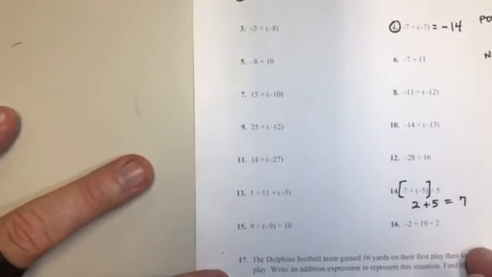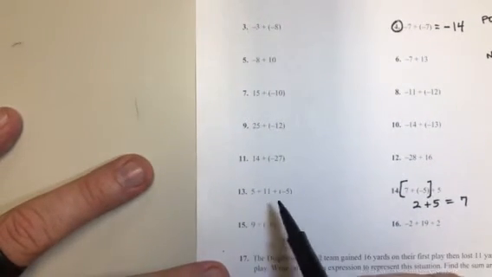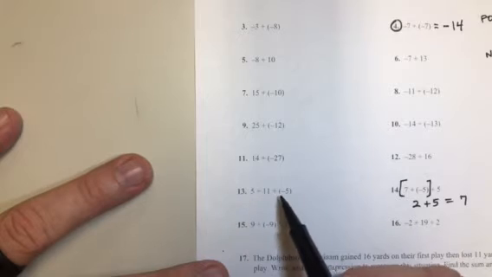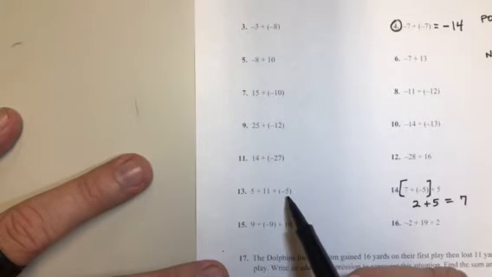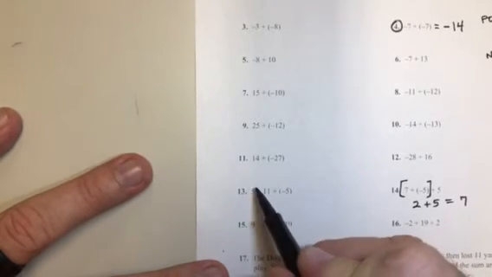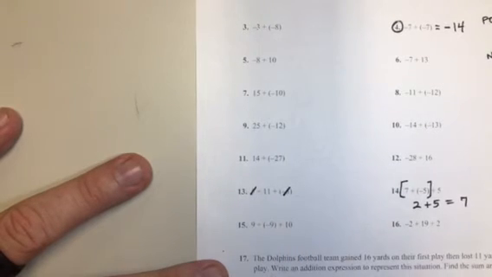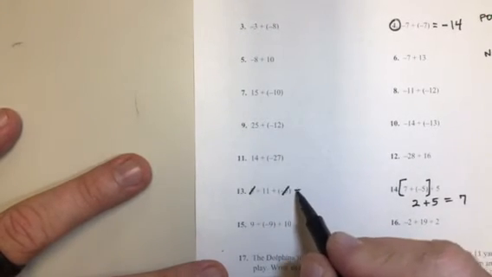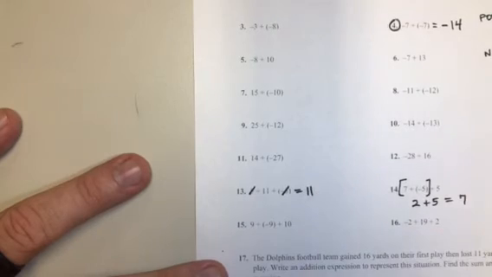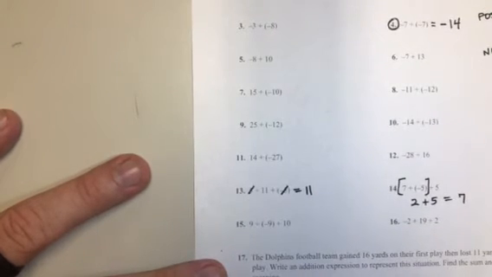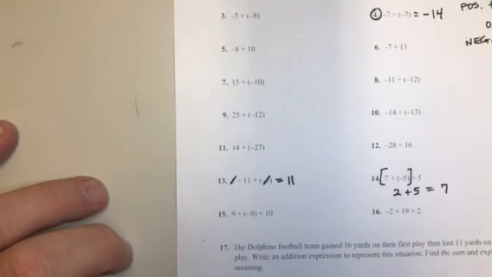Sometimes though, if you look carefully, you'll see some 0 pairs like this one. Positive 5 and negative 5 are what we call 0 pairs because they're opposites. They're going to cancel each other out. Therefore, our answer is just going to be positive 11. So sometimes you can find some 0 pairs to save yourself a little bit of time.